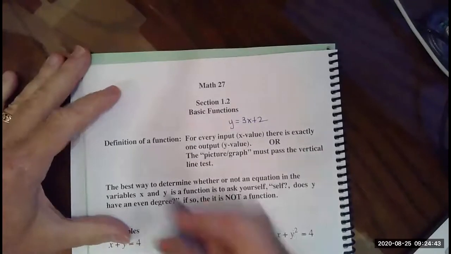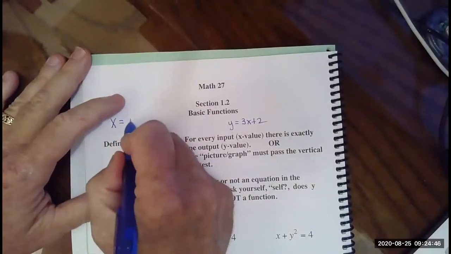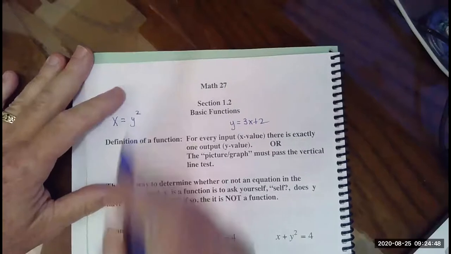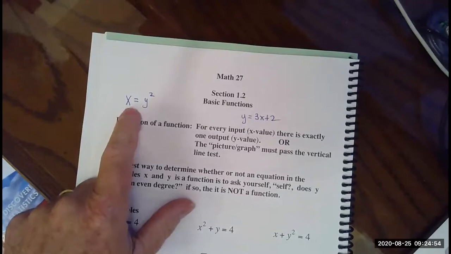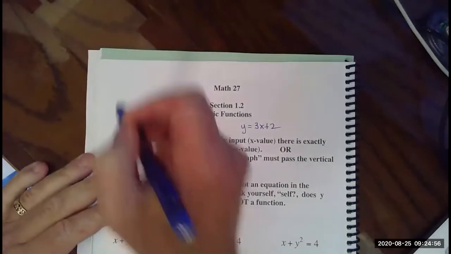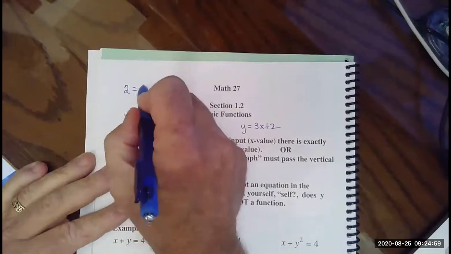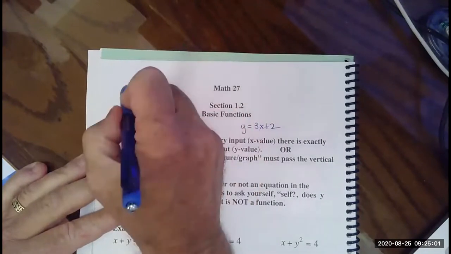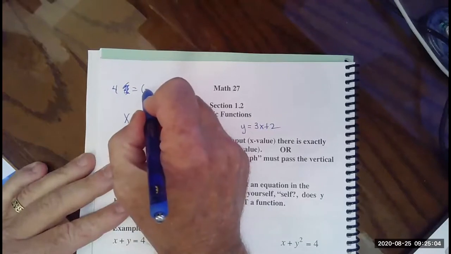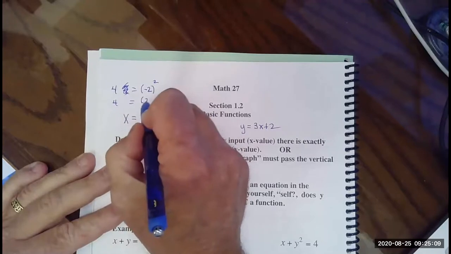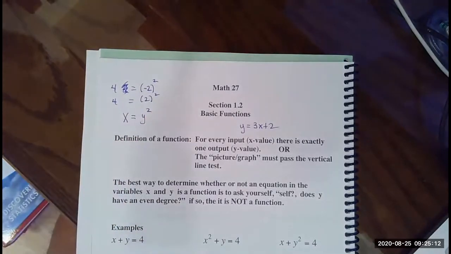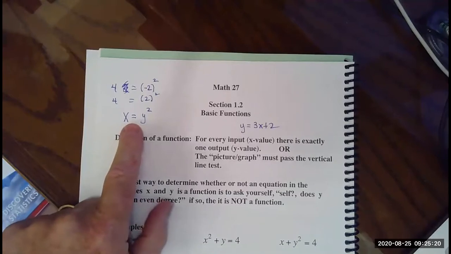Here, I'll give you another example. Okay, for every x, do I get only one y? So for instance, if x is 2, couldn't y be, let's do 4. If x is 4, couldn't y be negative 2? And couldn't y also be positive 2 to give that true statement? So you've got 2 different y's for that one x. That's not a function. This right here, that equation, is not a function.